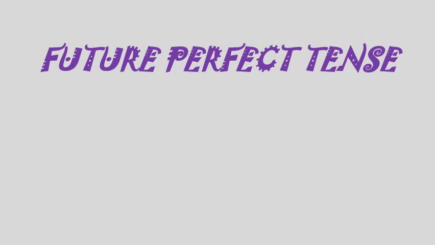Let's see the meaning and identification or structure of future perfect tense. Future perfect tense indicates an action in the future that will have been completed before another action or event in the future. Or we can say the future perfect tense is used to demonstrate an action which is promised to be done by certain time in the future.